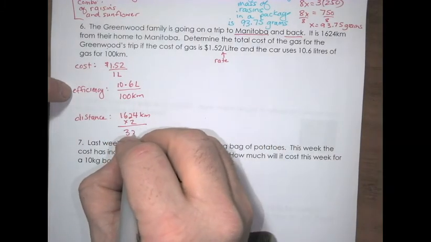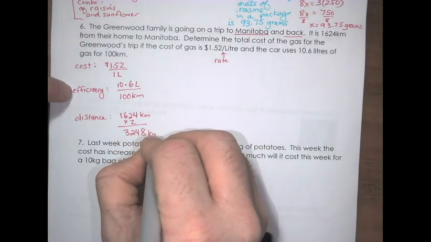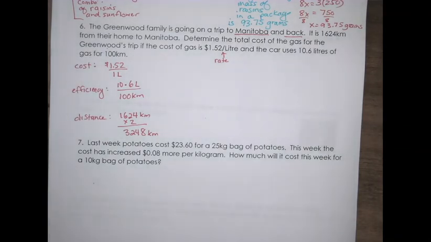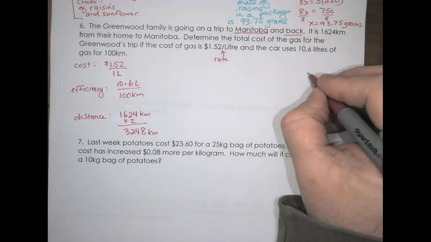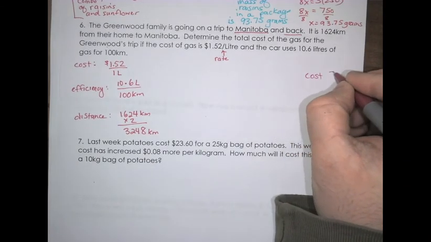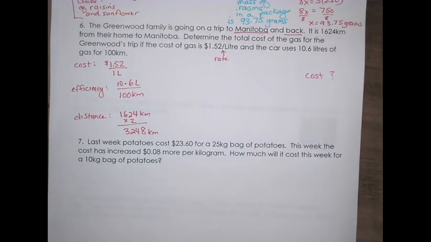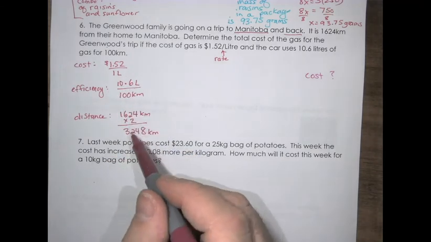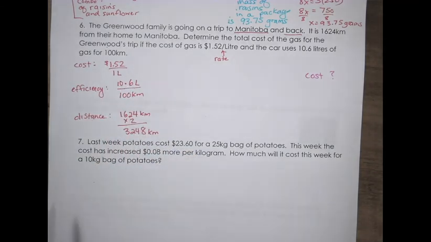So there's my total distance traveled. So the question is, at the end, what's the cost? And sometimes these are hard because I'm going to have 2 sets of fractions to work through. So I'm going to push pause, and I want you to think about how you would build your sets of fractions for that.